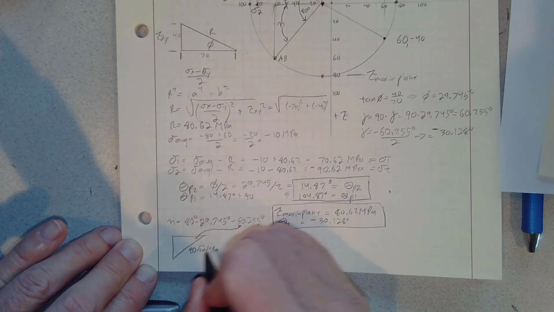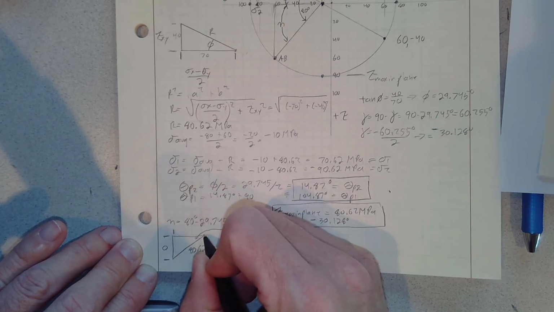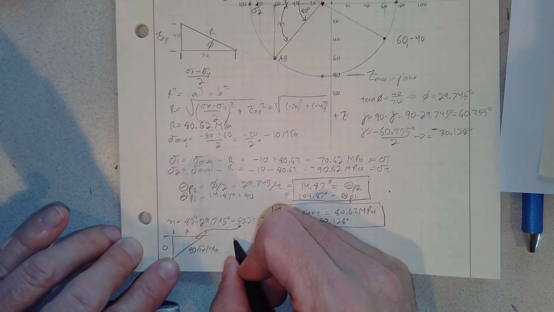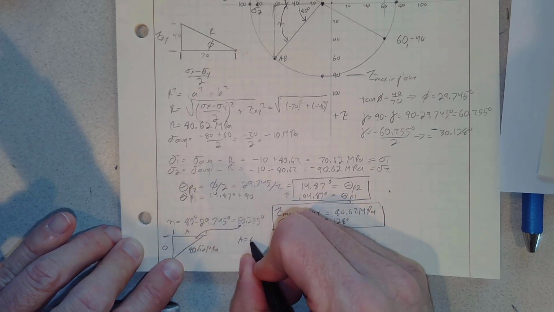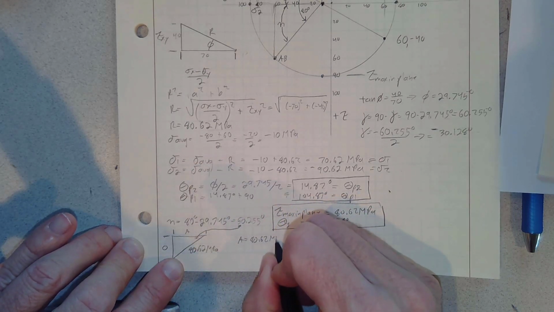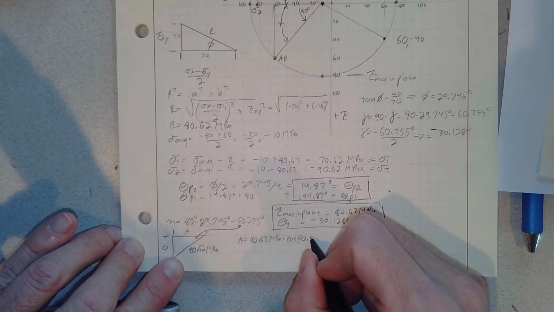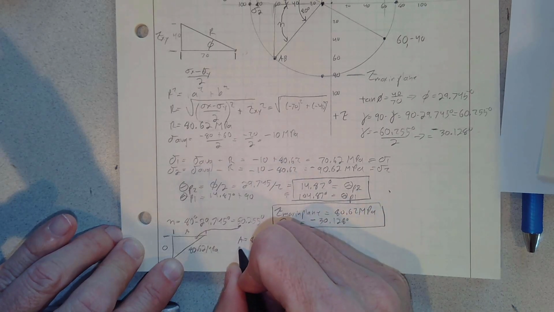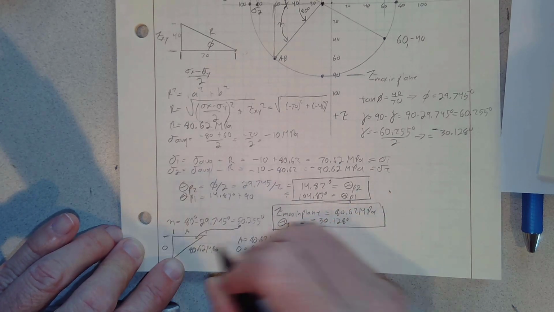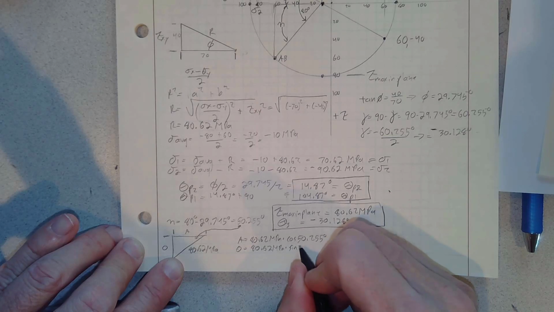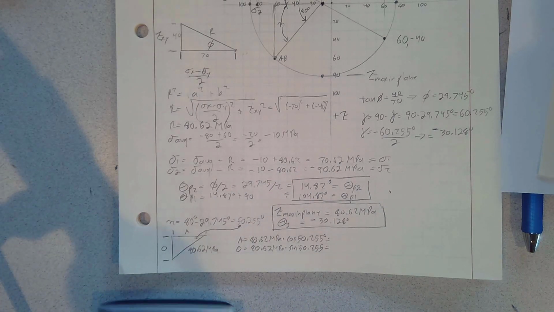We can do that using our trig pretty easy. This is our opposite, right? This is our adjacent. So let's do adjacent first. Adjacent is equal to 80.62 megapascals times cosine 50.255 degrees. Opposite is equal to 80.62 megapascals times sine of 50.255. So let's figure out what those values are.